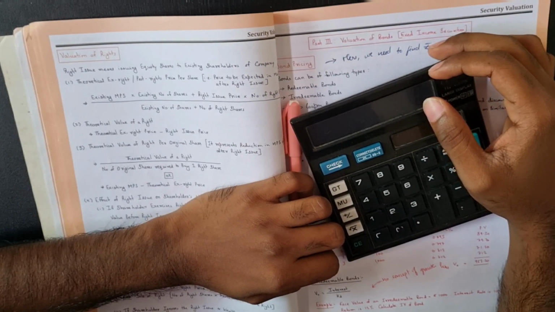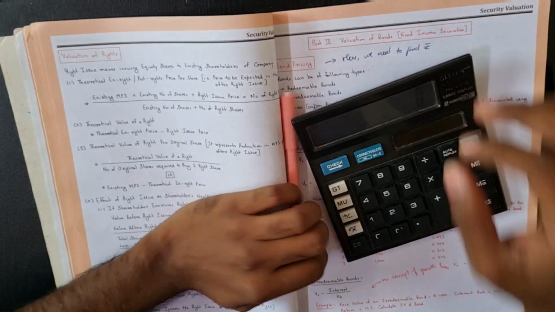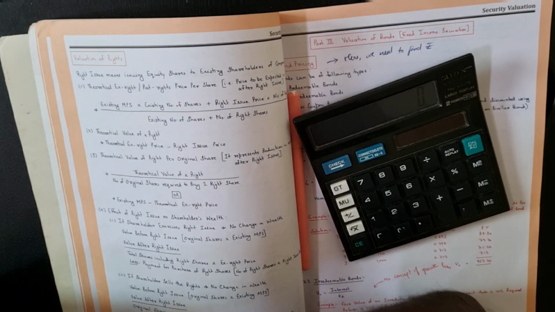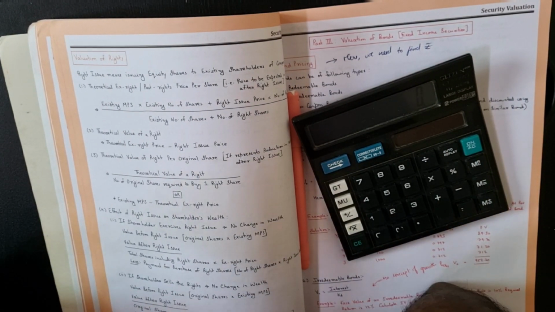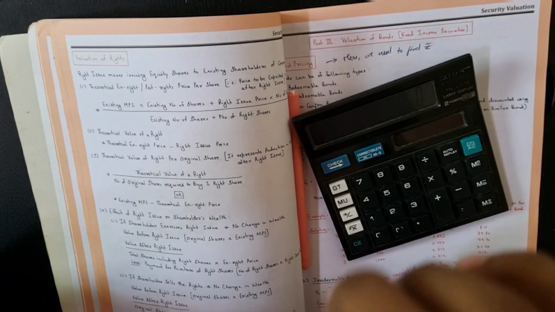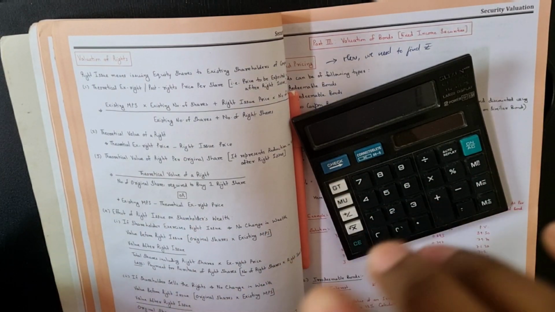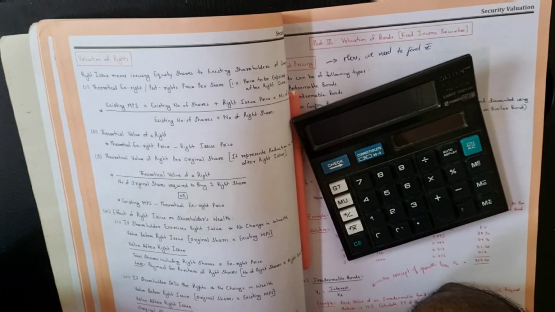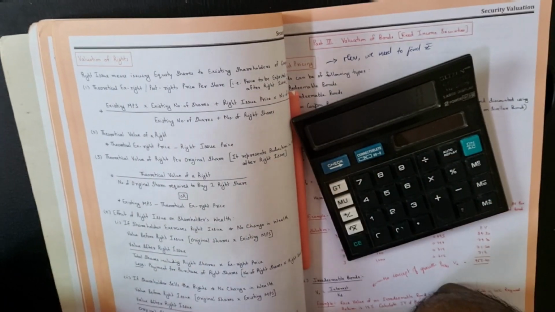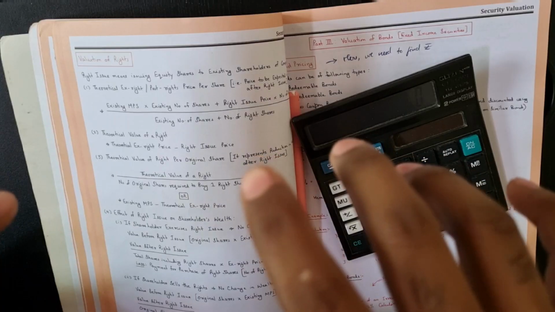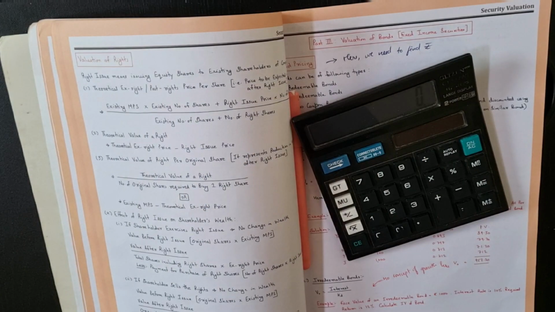We are doing valuation of rights. After the right issue, what will be the value of shares? This is what we are going to find.